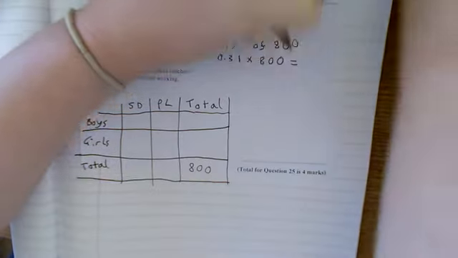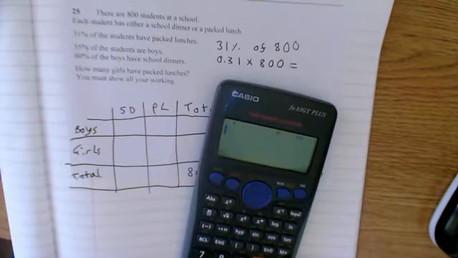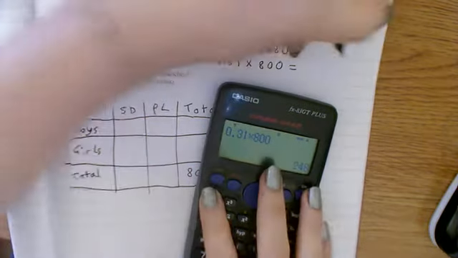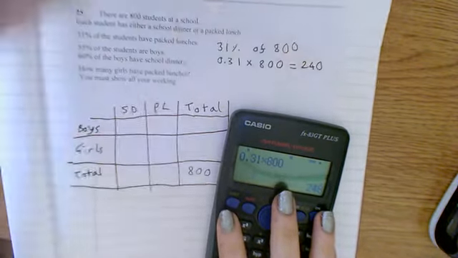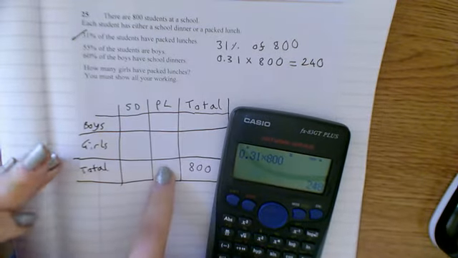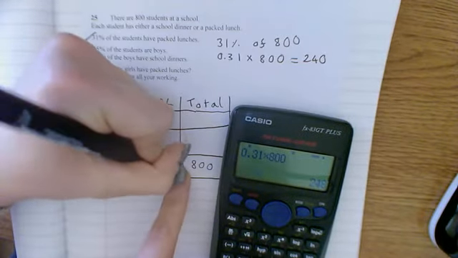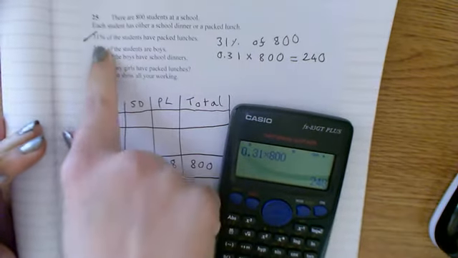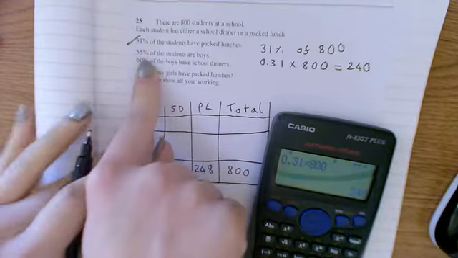Let me just show you that there. Gives 248. So that means 248 of them have packed lunches, 248.